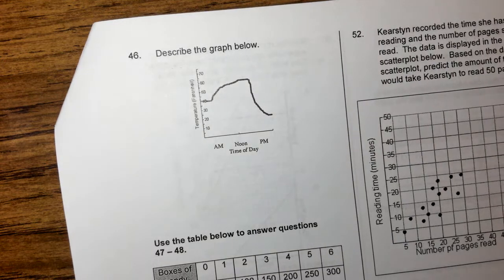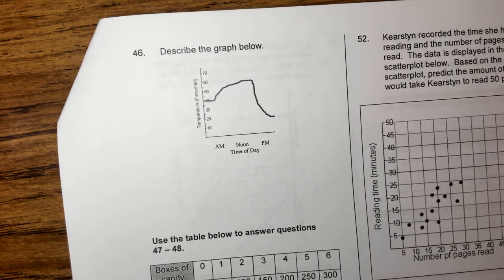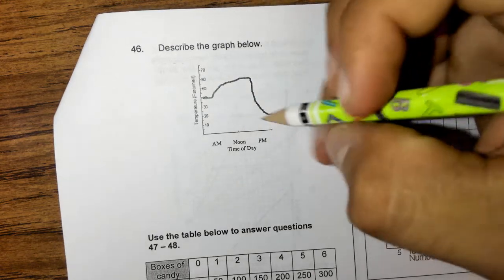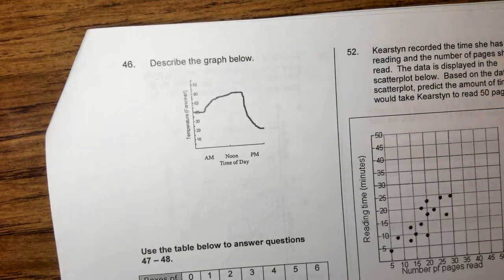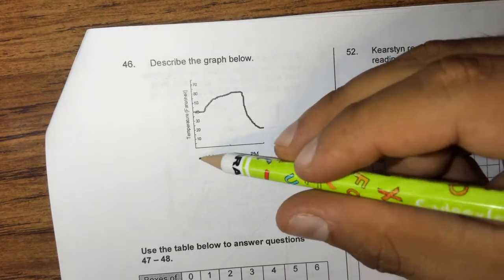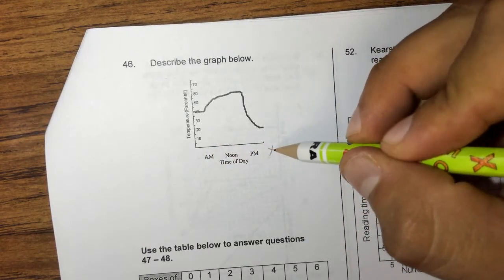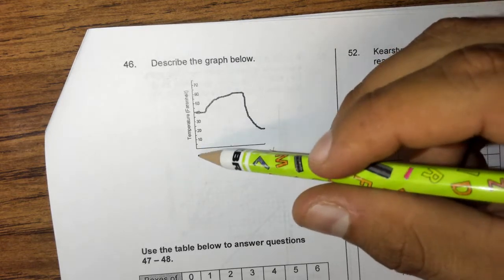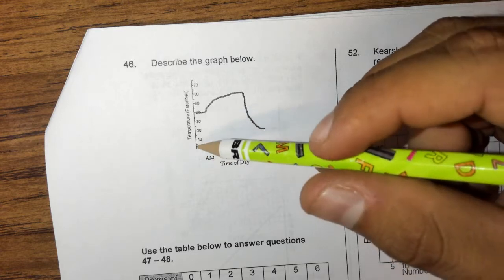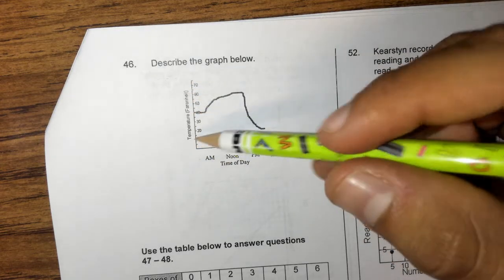All right, so first it says just describe the graph below. Anytime that you're describing something, you basically just want to look at your x value and your y value and look at what's happening. So on my x-axis, my x values, we have from AM to PM, so we're talking about time in the day, and on the y-axis we're measuring our temperature.